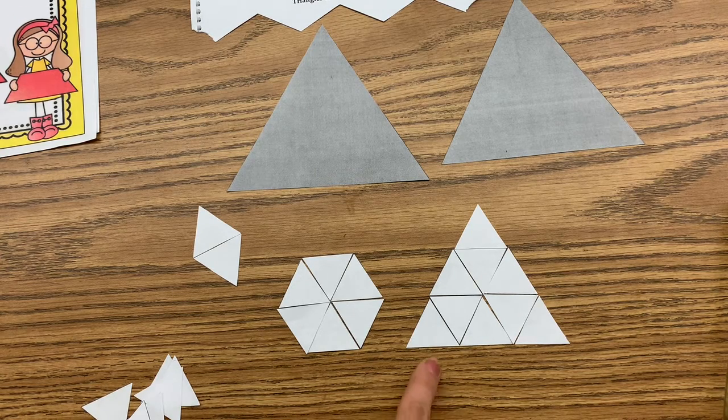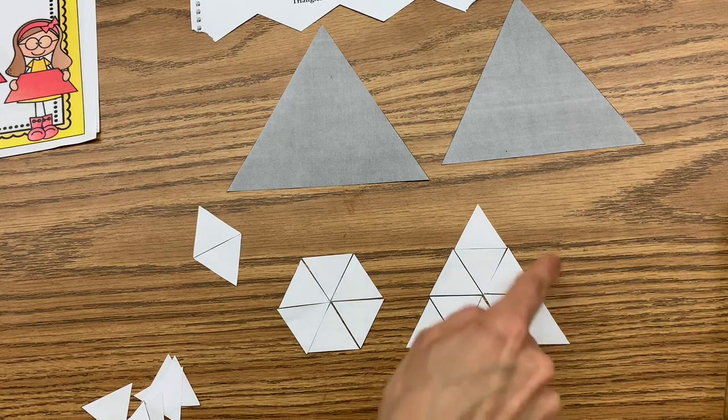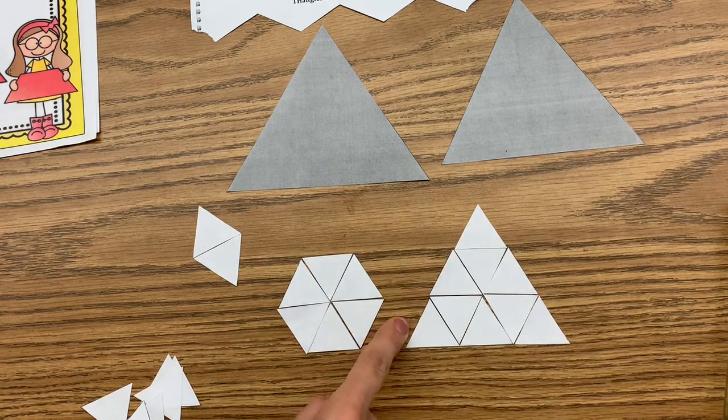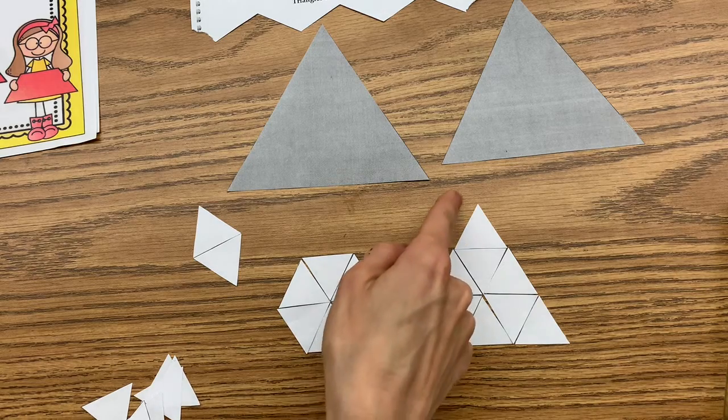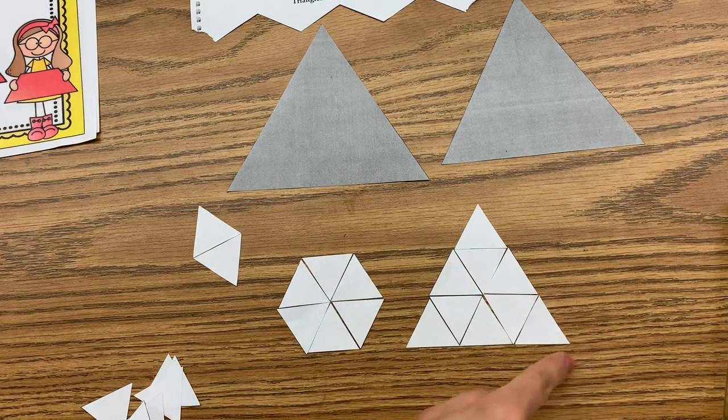So when you put 3 of them together, guess what? This side is the same as this side as this side. They're all the same. So we made a big equilateral triangle. Isn't that so cool? That's right.